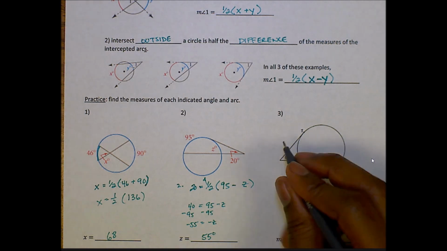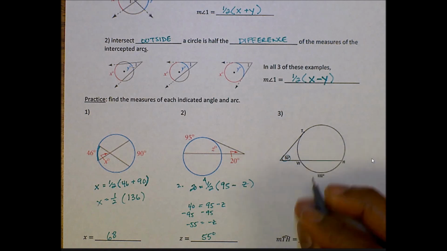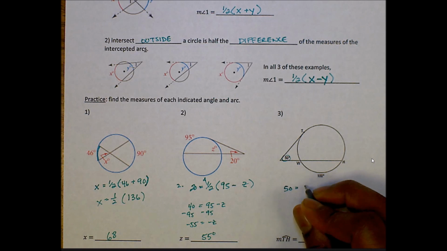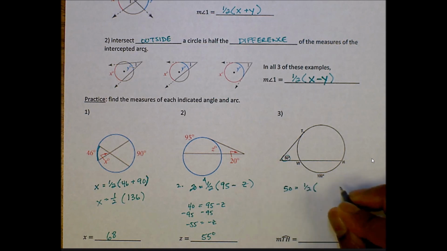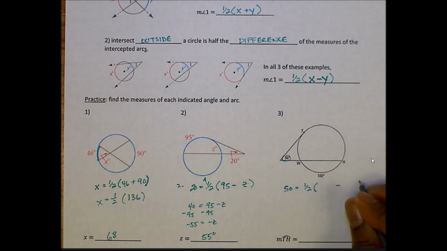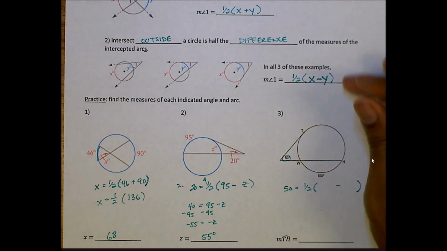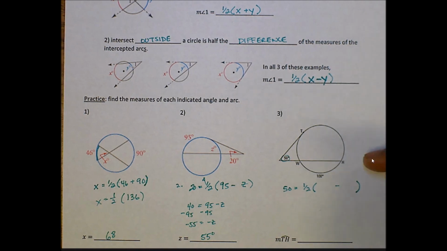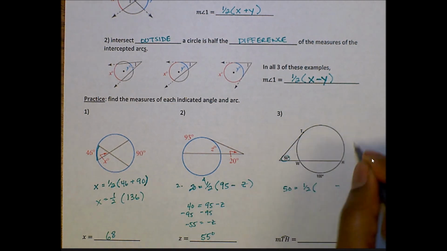We see that this angle 50 is happening outside of the circle, so we can set up 50 equals 1/2 of something minus something. Because it's outside the circle, and that's just us referencing our formulas. But there has to be more information to this problem in order to solve for the arc of TH.